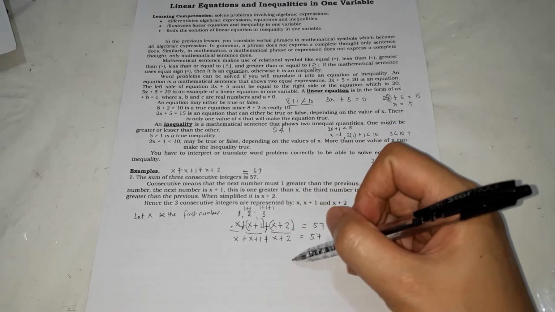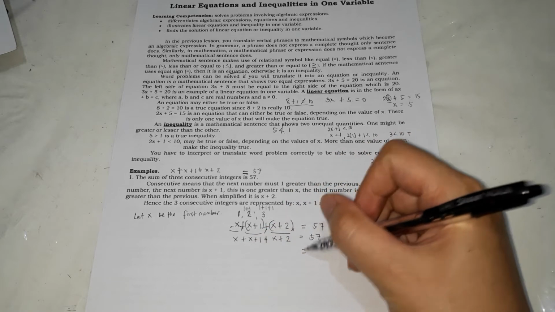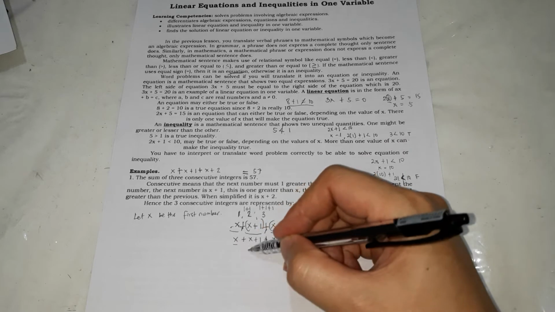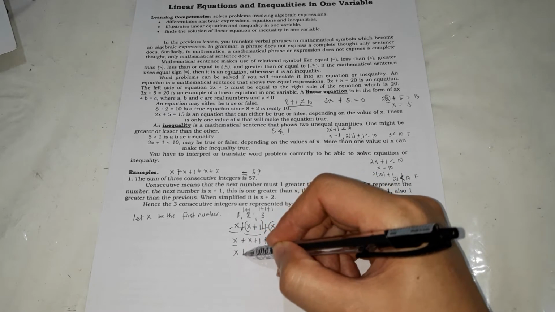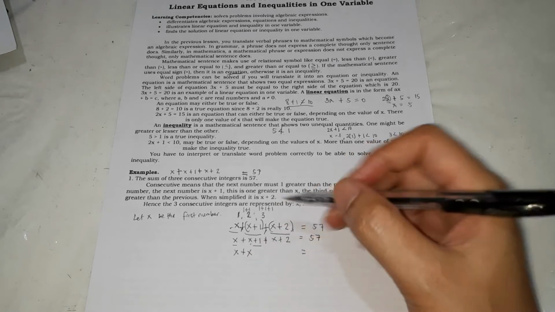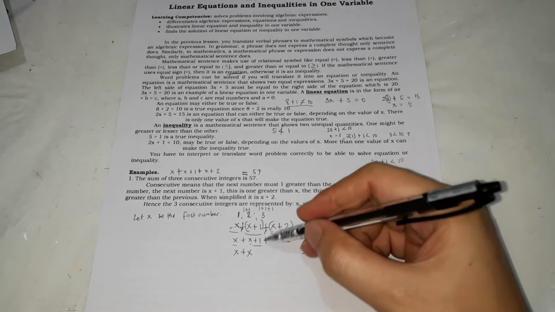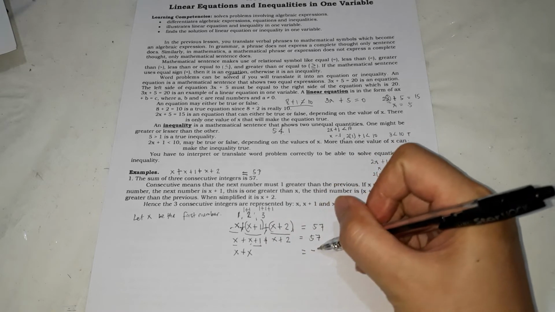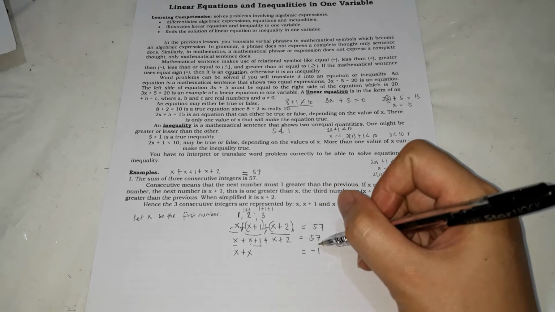Kailangan na lahat ng may x maiwan dito sa left side, ang lahat ng walang x dito sa right side. So si x, may x siya. So maiiwan siya dyan. Plus x, maiiwan rin siya kasi may x siya. Si plus 1, ilipat mo siya dito sa kabila. So if you're going to transpose positive 1, you're going to change the sign, it will become negative 1.